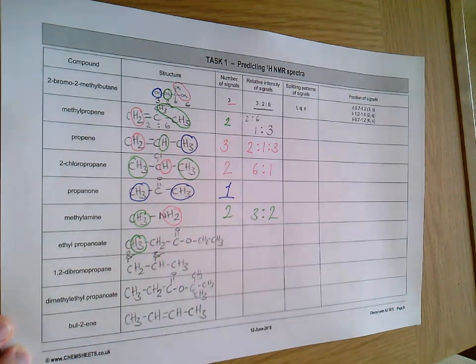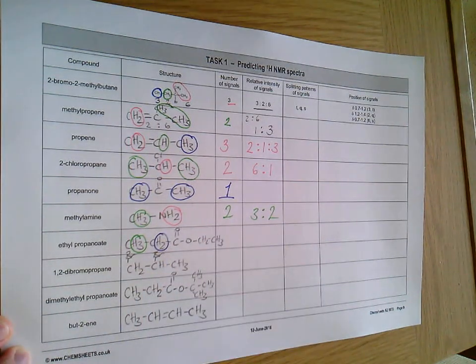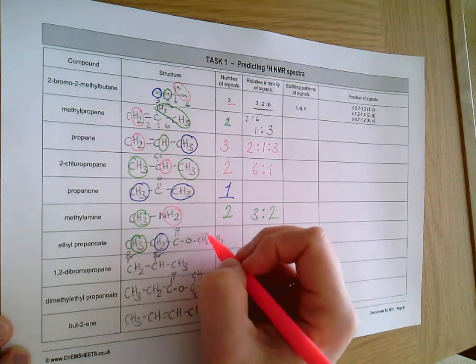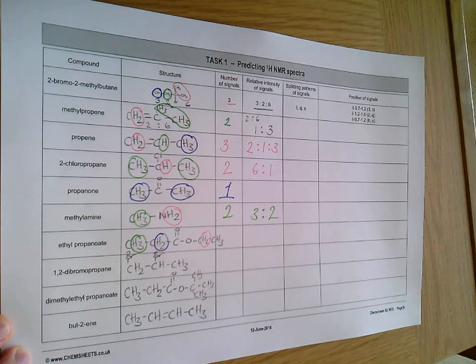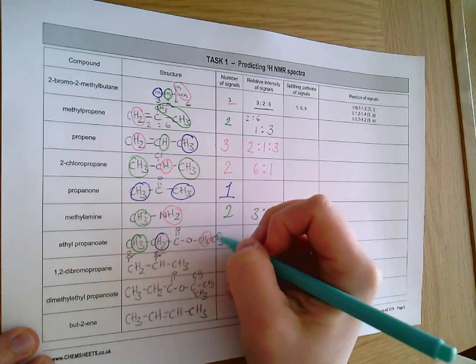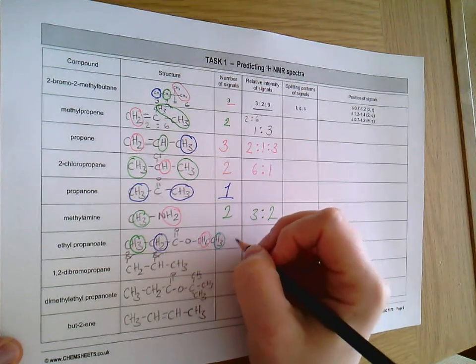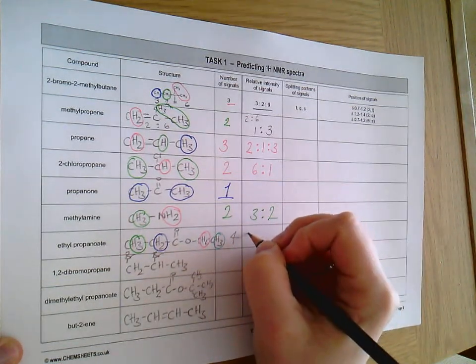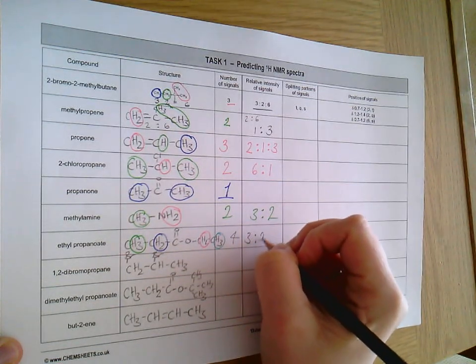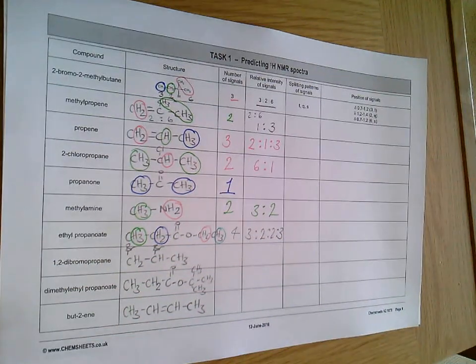So that means I'm going to have 1, 2, 3. Need to find another colour pen quickly. I'm going to have 4 different environments of hydrogens here. And they're in the ratio 3 to 2 to 2 to 3. Okay, I can't simplify that any further.